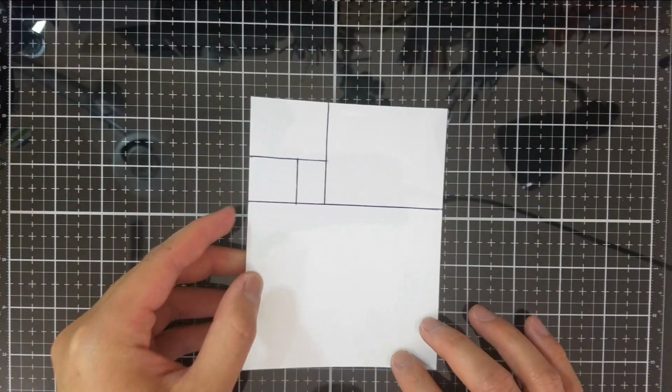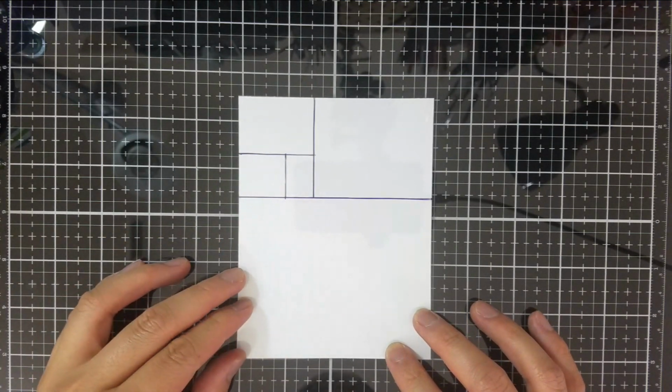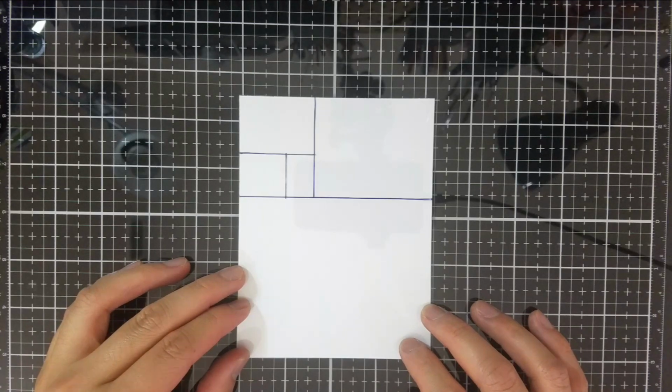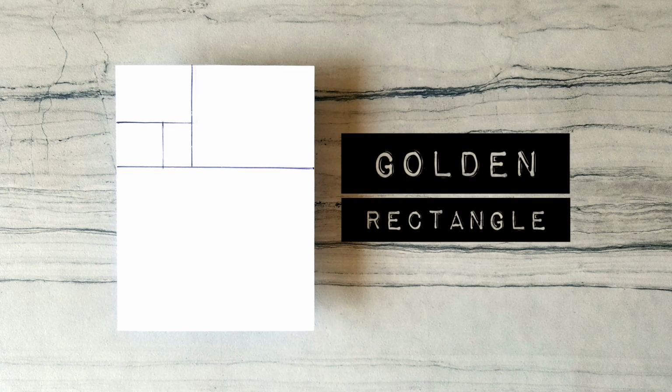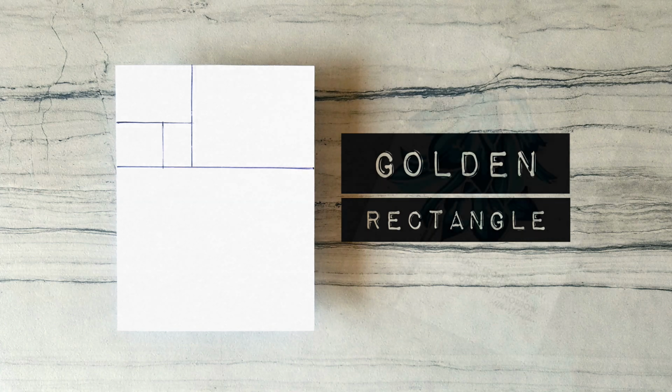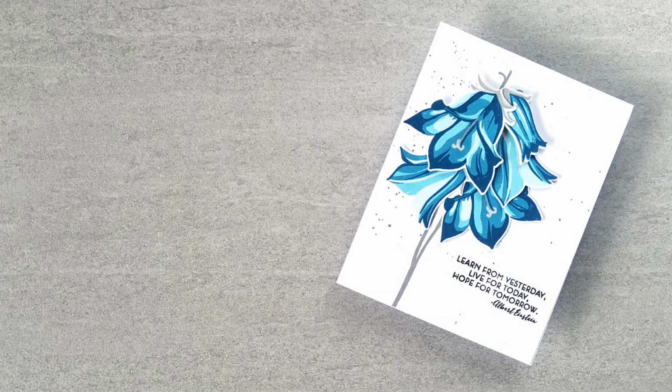Before I get into the card making process, let's talk about what the heck this piece of transparency is that I keep using in my videos. This is my golden rectangle template. I made this with a little bit of help from calculators from the internet, and I've got them credited below, but I use this template for placement.